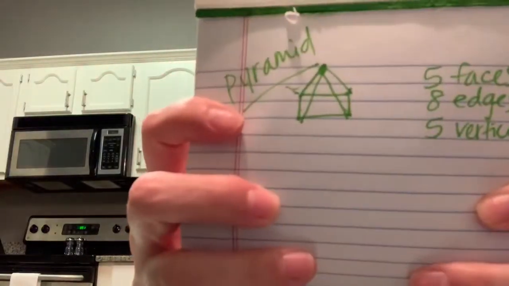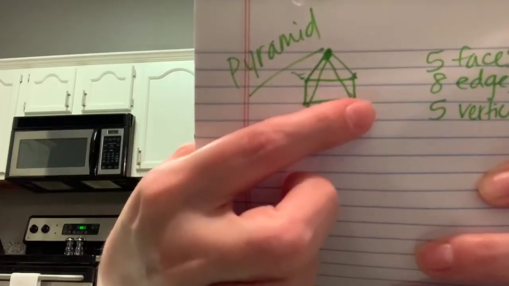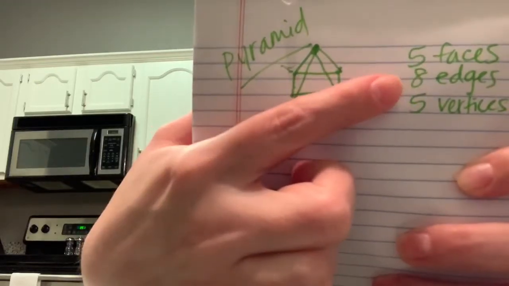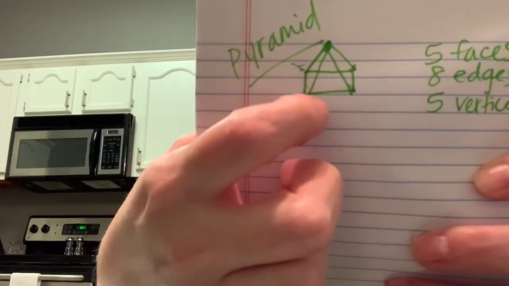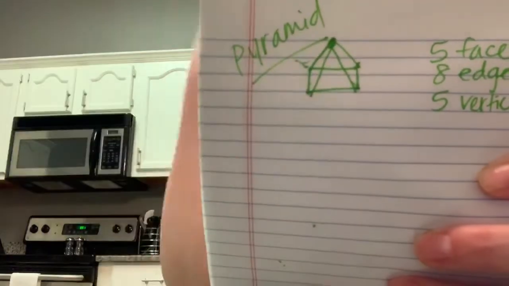Okay, this one looks like the roof of a house almost, if you think about it. It's got a square bottom, but it comes up to a point. You see a lot of them in Egypt that deal with the mummies. Yeah, that one's a pyramid. Very good. The pyramid has that square bottom, and then all the triangles that come up. So it's got no curved sides, just straight sides. 8 edges, 8 straight sides, 5 faces, 1 square and 4 triangles. And it's got 5 vertices as well, 5 of those points.